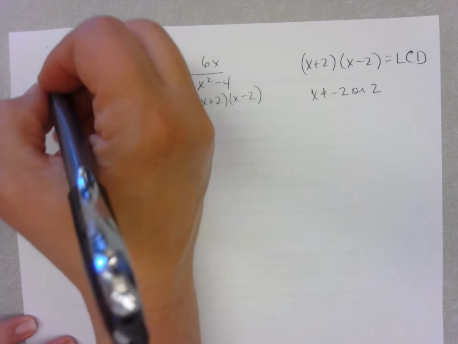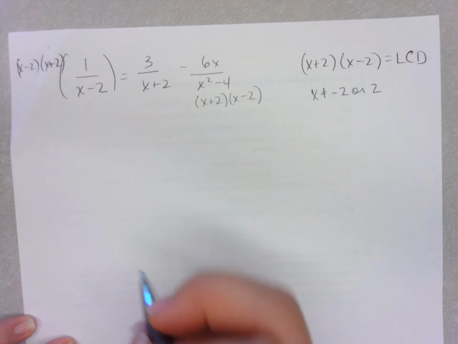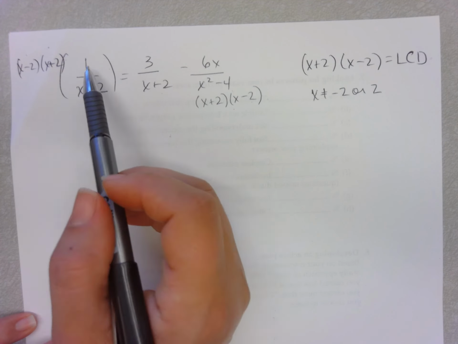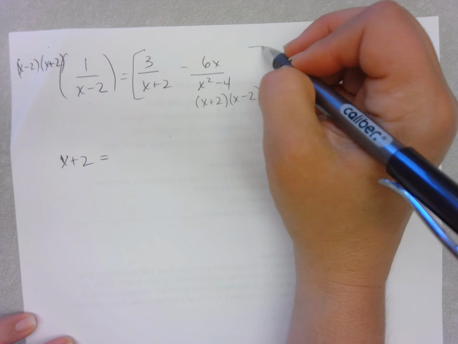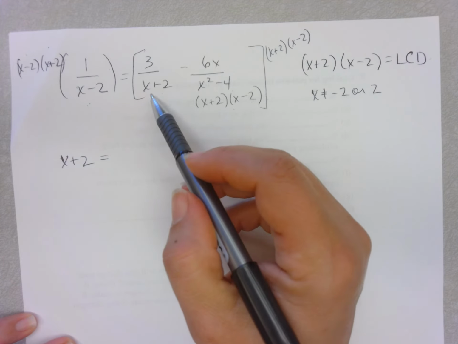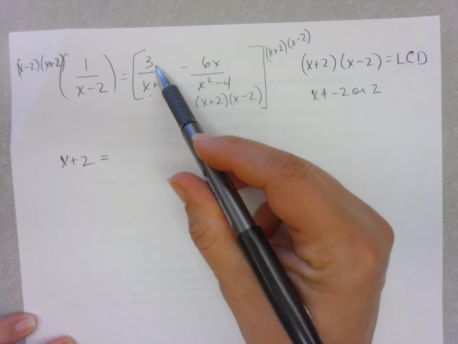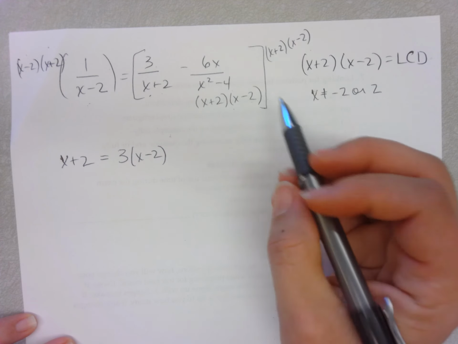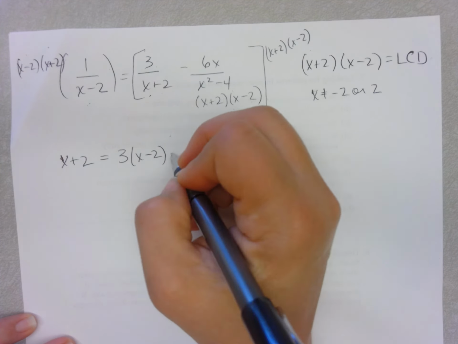Okay, so let's multiply. So this gets my x minus 2 times x plus 2, I'm sorry, I don't know why I said 4. Okay, so when I multiply this side, the x minus 2's cancel, and I'm left with 1 times x plus 2. And now I'm going to multiply both of these by x plus 2 times x minus 2. All right, so when I multiply this times this one, the x plus 2's cancel, and I'm left with 3 times x minus 2. Now the good news about this last term is that it has both of these terms, so when I multiply it, they both simplify and just leave me what was on top here, minus 6x.